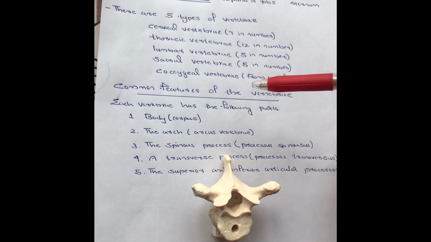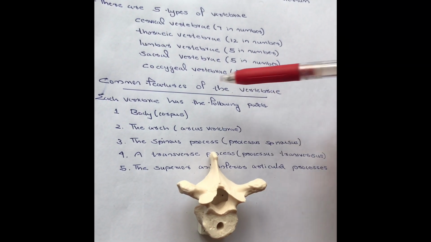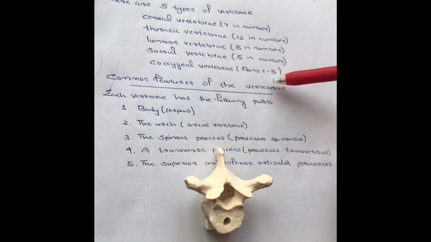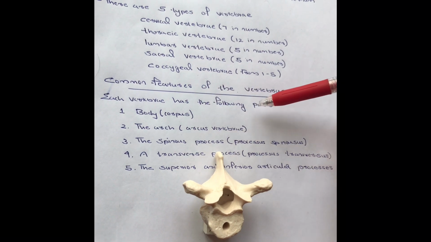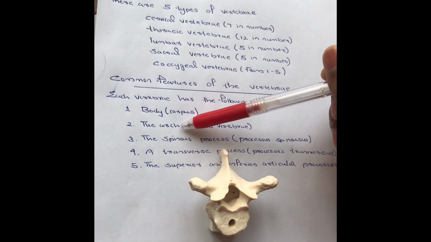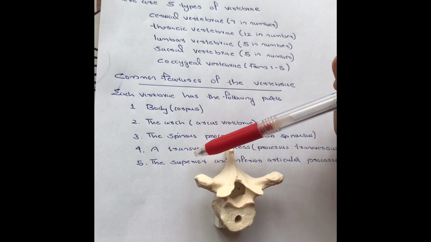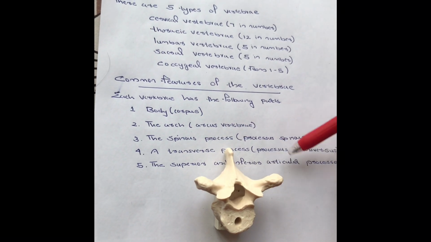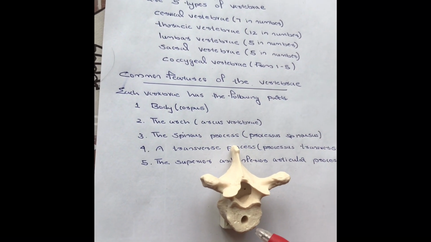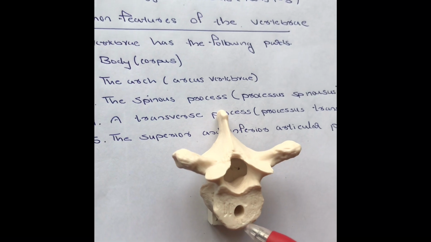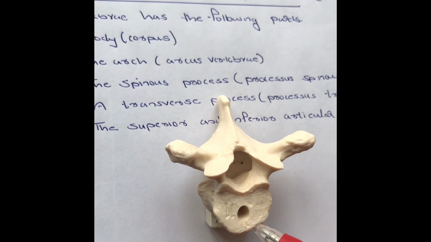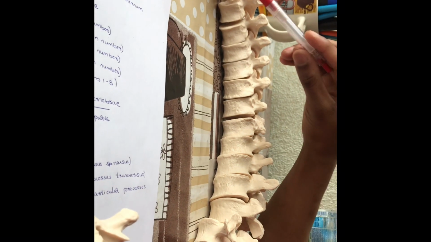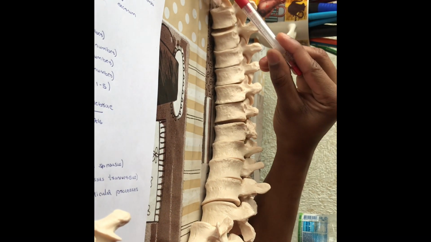Before going specifically to each vertebra, let's have a look at the common features of a vertebra. Each vertebra has the following parts: body, arc, spinous process, transverse process, and the superior and inferior articular processes. You can see this is the body of the vertebra, which is responsible for support. And if you go from the cervical region to the lumbar, the size of the body is increasing. You see here.